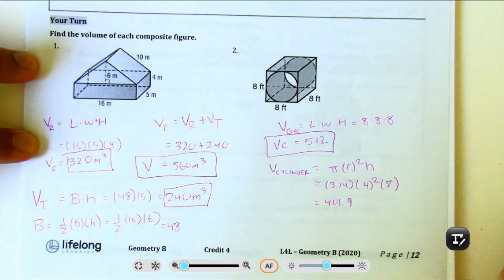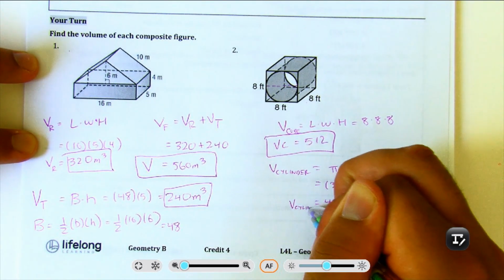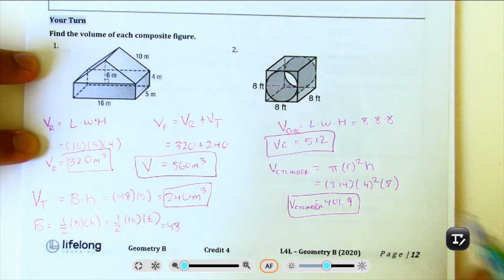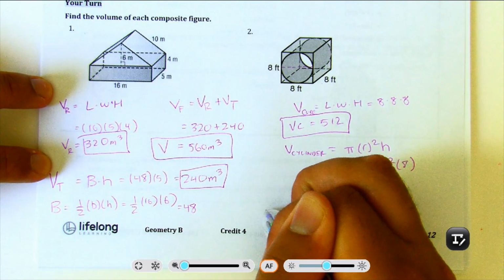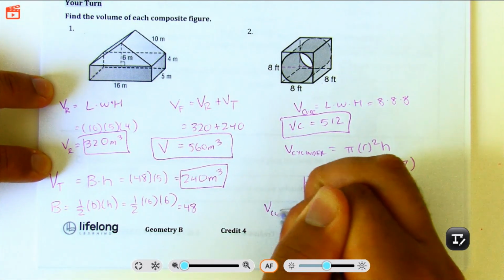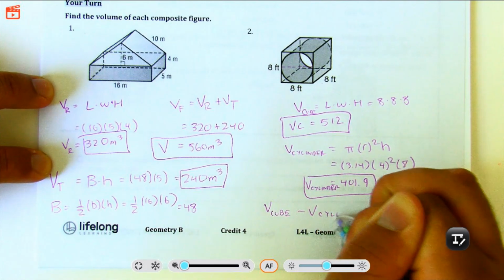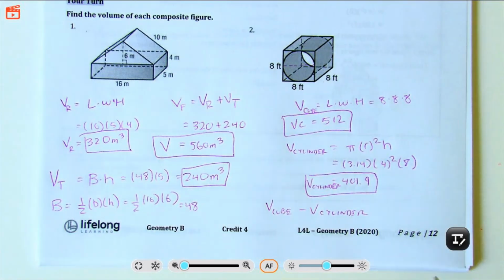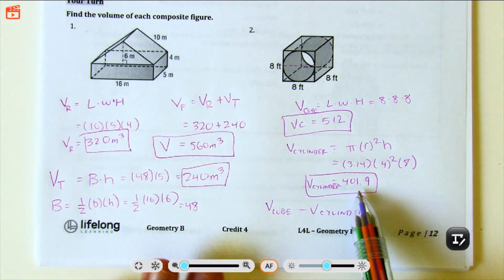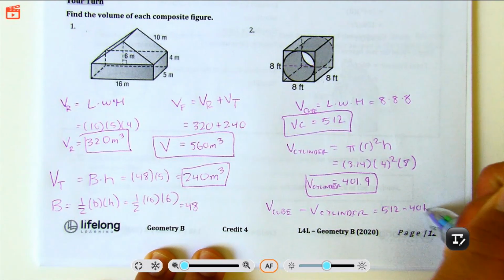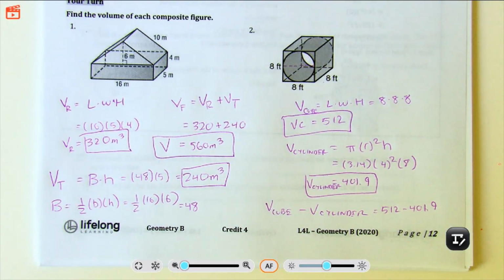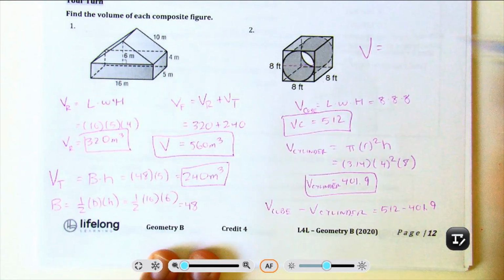Now to find the final volume, we're going to do the volume of the cube minus the volume of the cylinder, which is 512 minus 401.9. And that ends up being, I'm going to write our final answer here. The volume is 110.1 feet cubed.